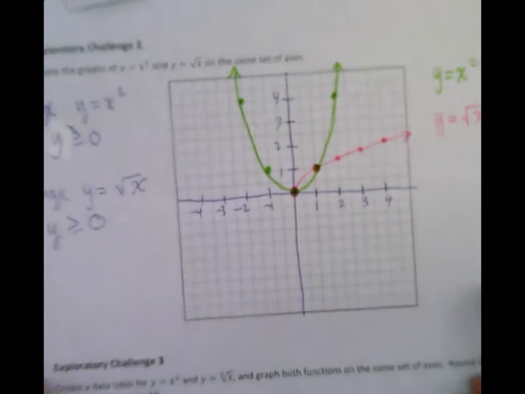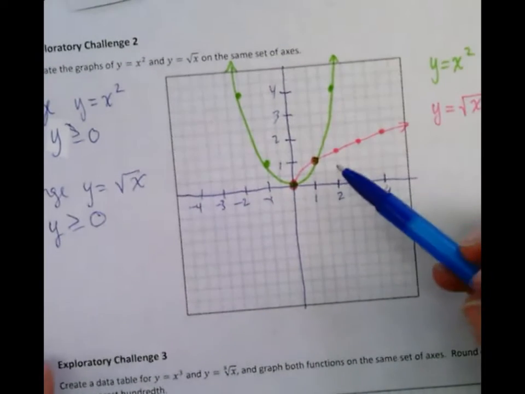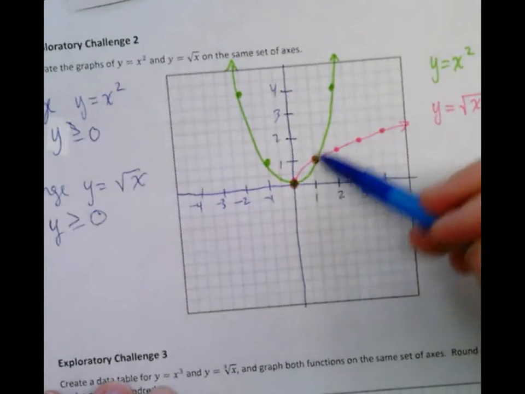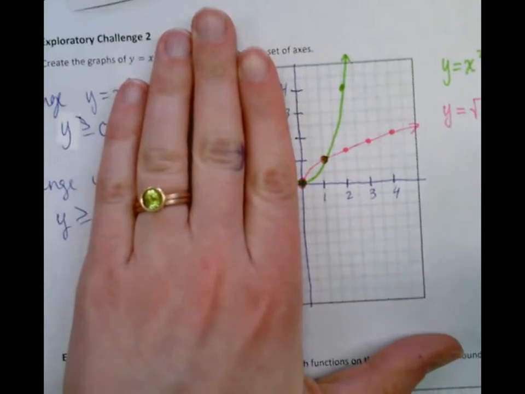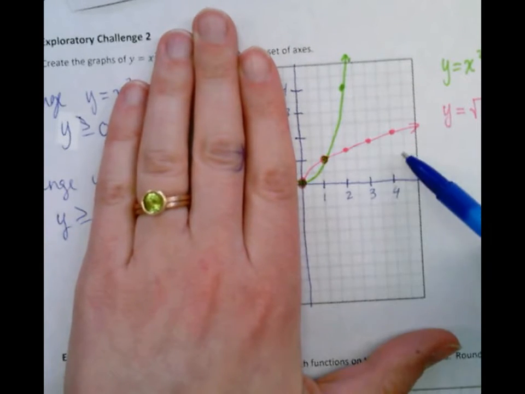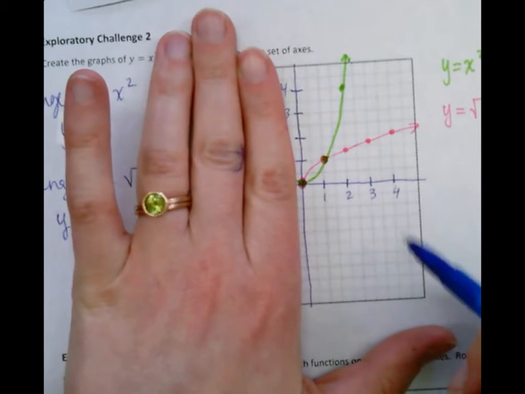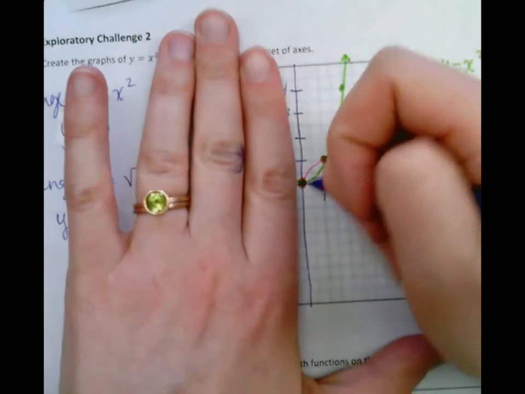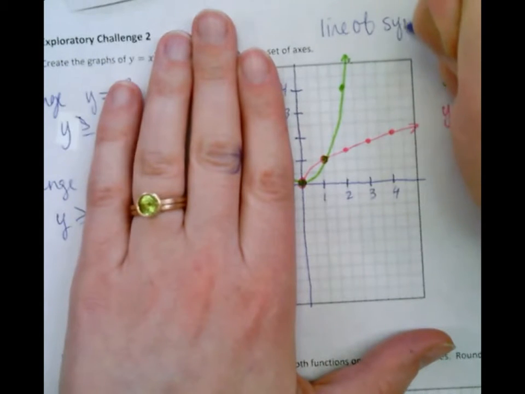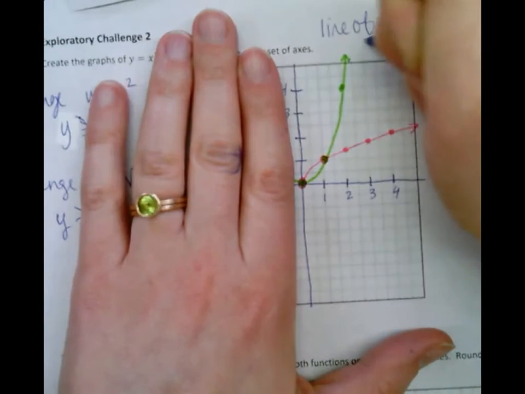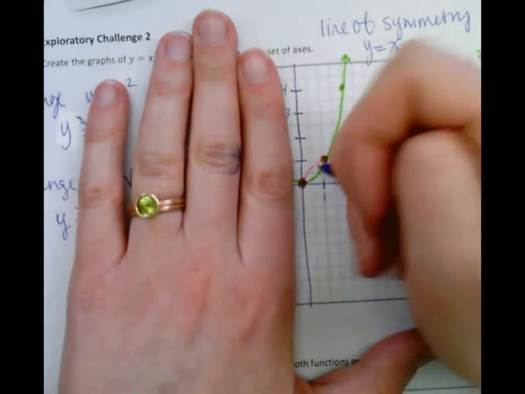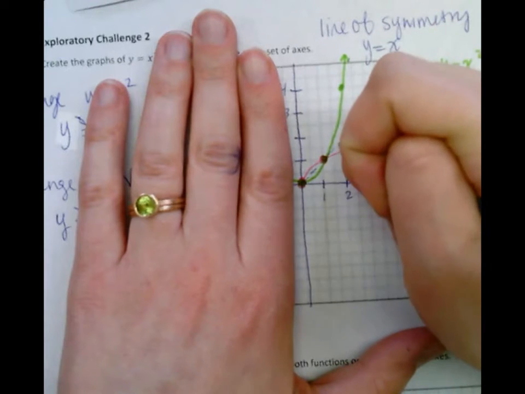Now, something I want you to notice here is that if you just look at this right-hand side of our parabola and you ignore the left-hand side, we get this kind of nice design between the green curve and the pink curve. And they're actually symmetrical across the line y equals x. So we have this line of symmetry of y equals x, that's the line that starts at 0, 0 and has a slope of 1.